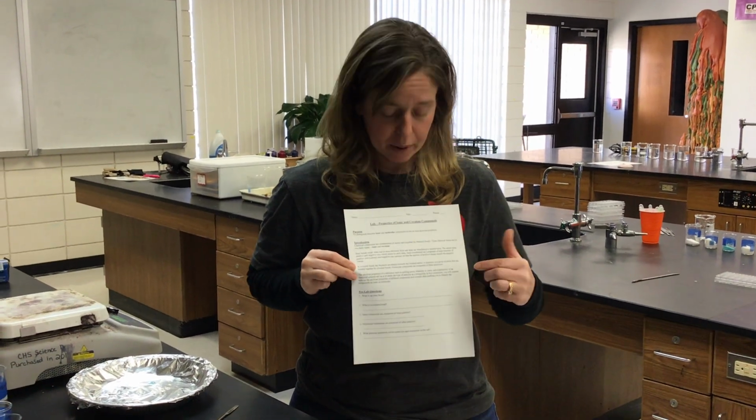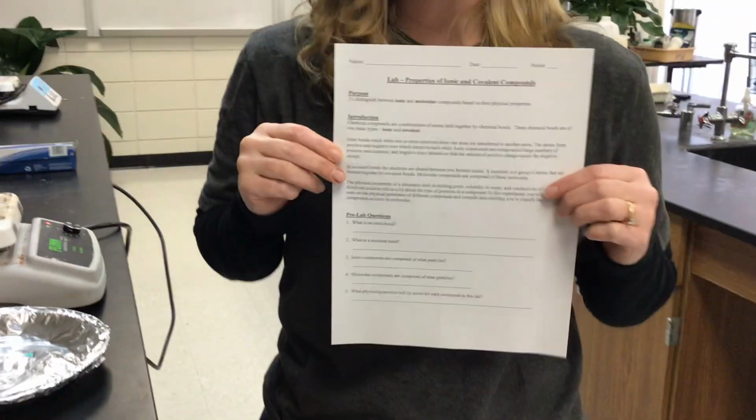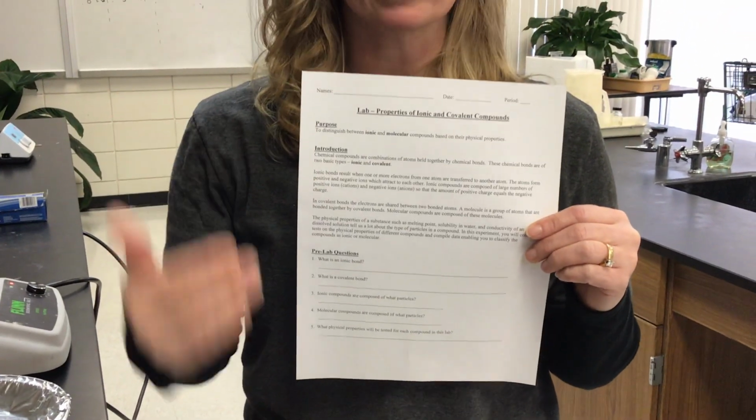So we're going to be working on a lab on properties of ionic and covalent compounds. Now, you're going to see in your handout, your PDF, that you have an introduction, and then at the bottom you have pre-lab questions. You're going to need to type in those pre-lab questions. Remember, you can write directly on the document because I gave it to you as a PDF. That's kind of the idea of what we want y'all to do, is to type directly on the document.